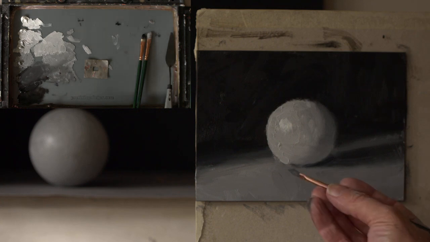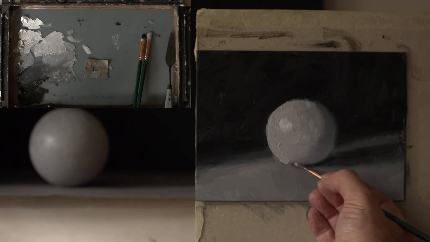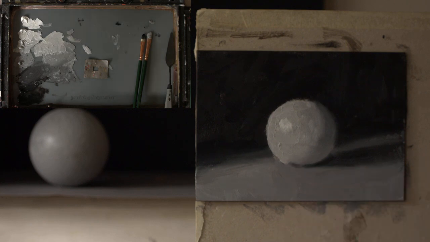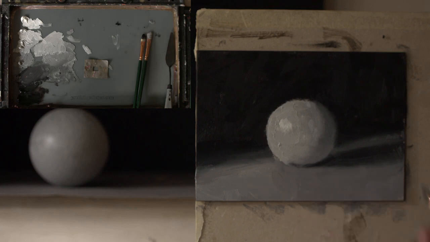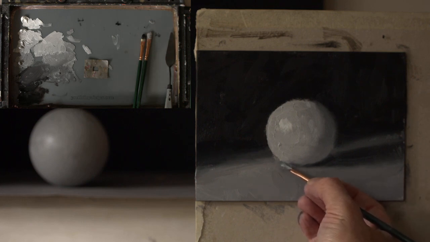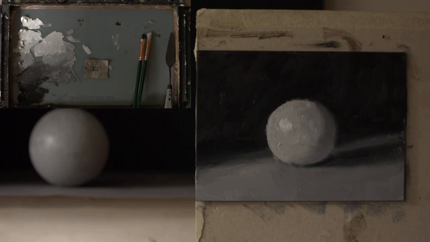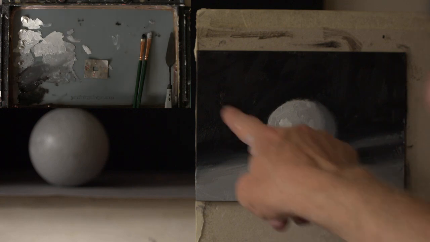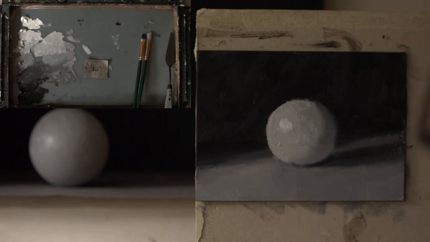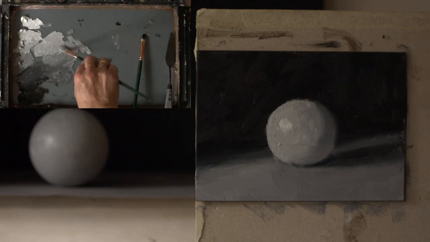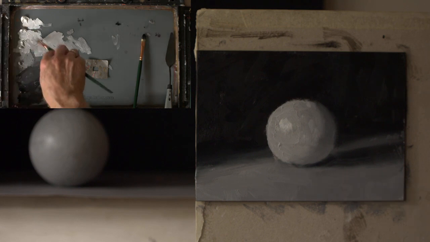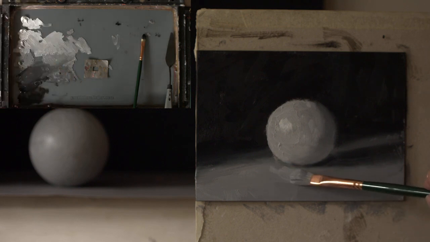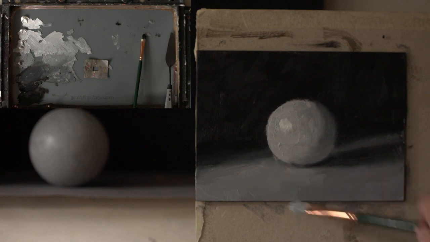With comparatively little effort, really, I've made a fairly convincing sphere. Other little things you might want to do, there's usually a slightly lighter bit of the foreground here because there'll be some light hitting there and then coming down here. So you can put that in. It's very subtle, but it can help a little bit with the depth.